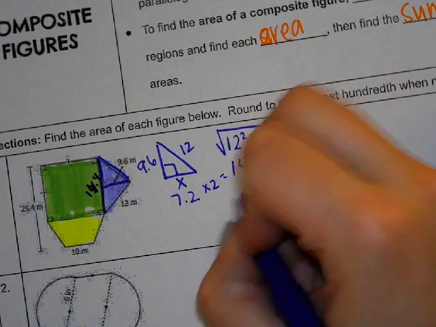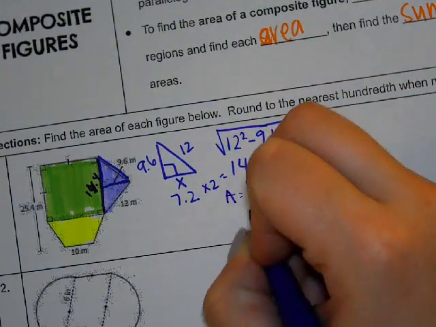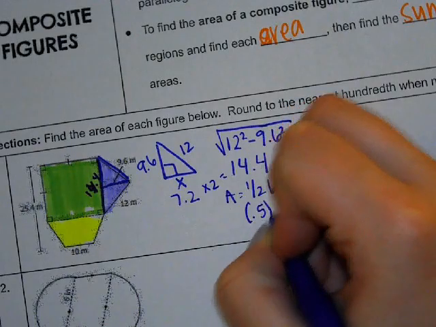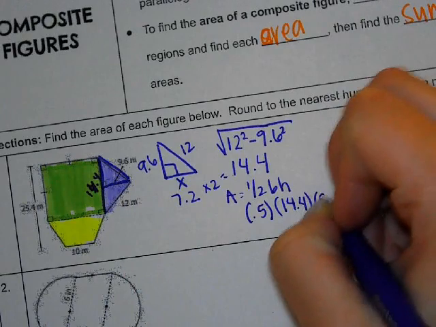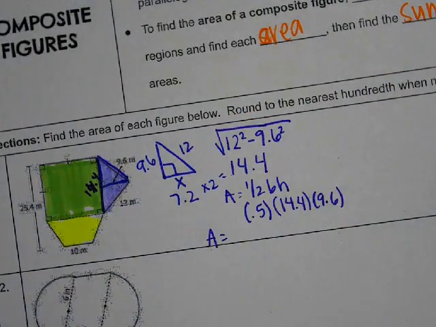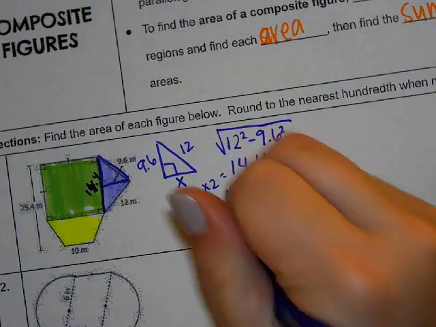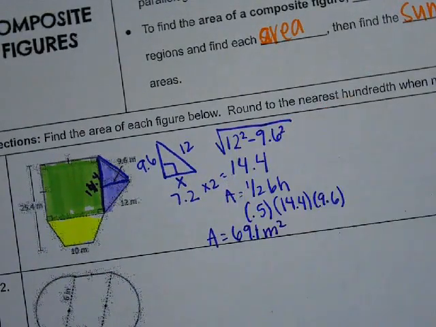Now, I can find the area of this triangle because I've got the base and I've got the height. Area of my triangle is 1/2 base times height. So I'm going to say 0.5 times 14.4 times 9.6. That gives me an area for that triangle of 69.1 meters squared.